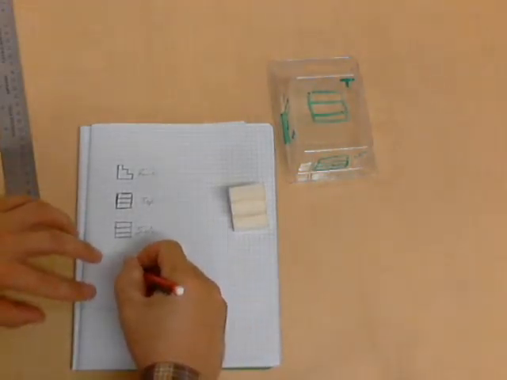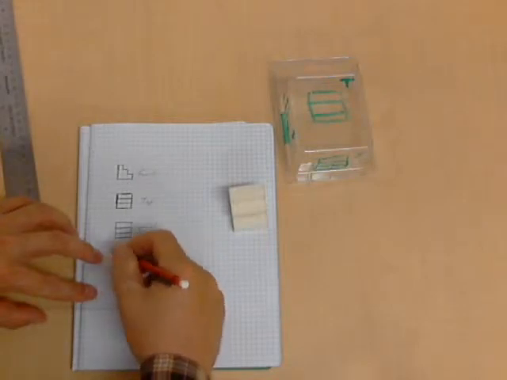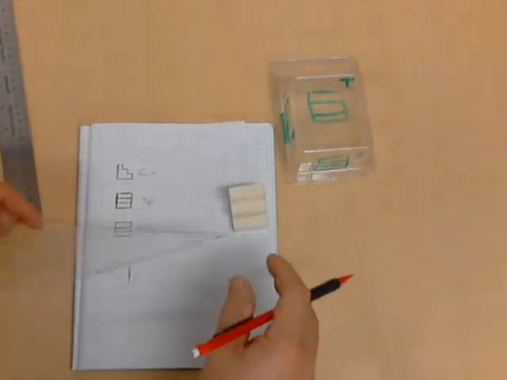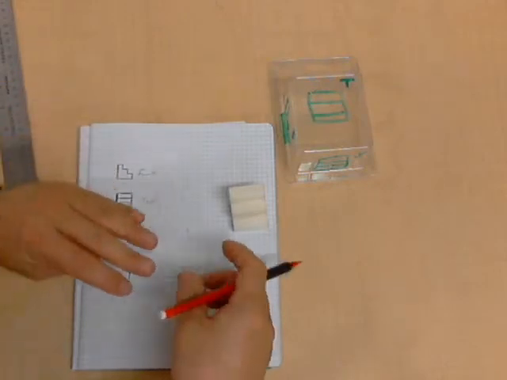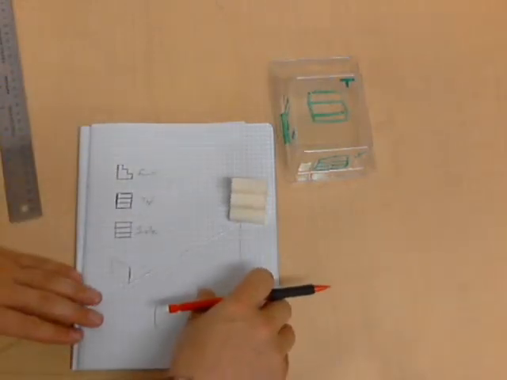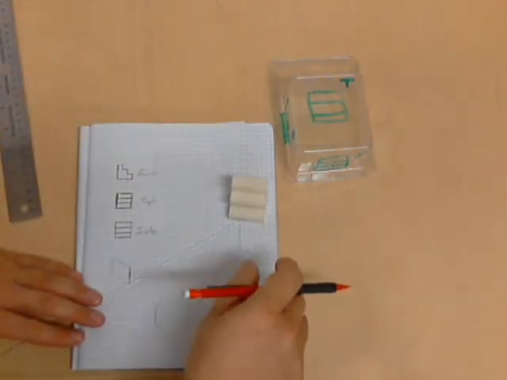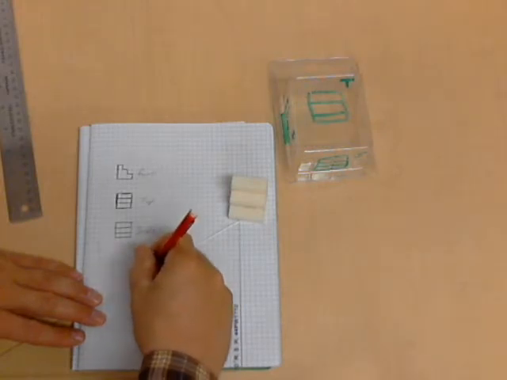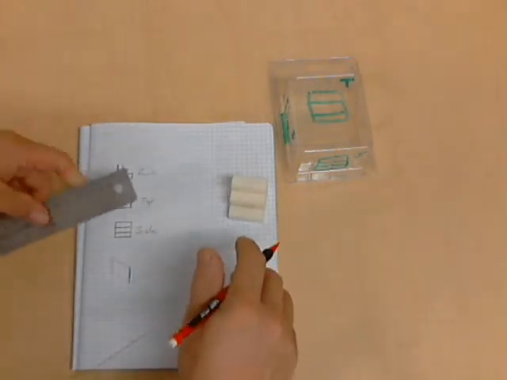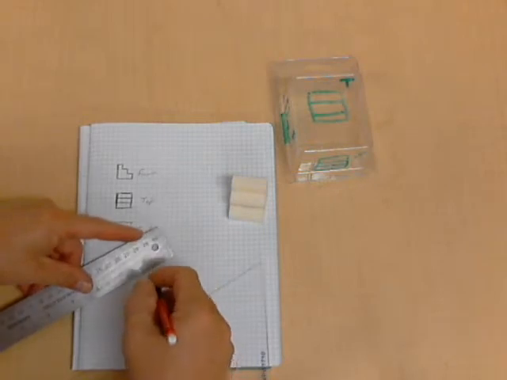I would then connect these 2 lines. I know I'm 3 units deep, so again I'm going to go off in this direction, and I am going to go back again from my point. I'm going to measure my 3/4 of an inch.